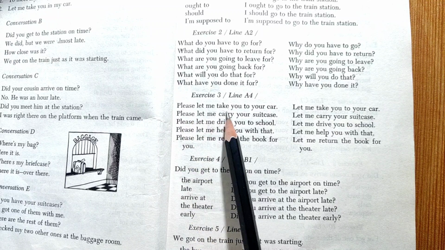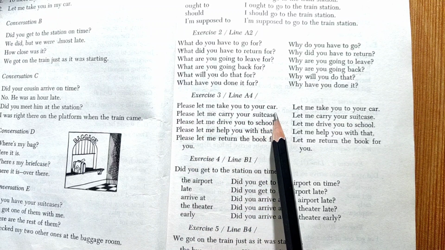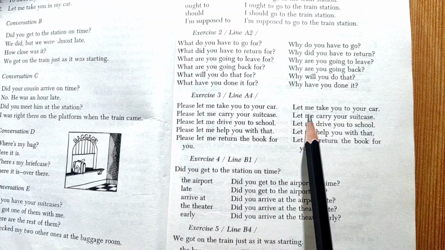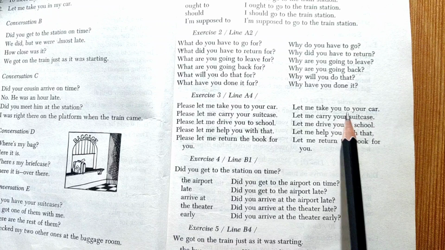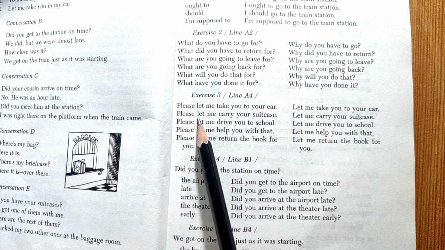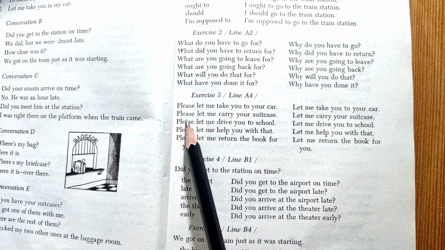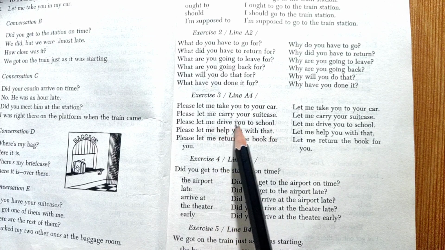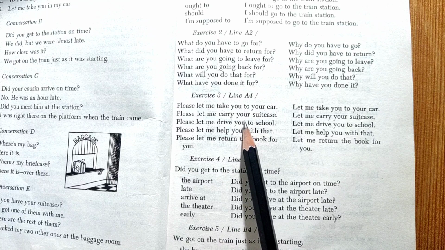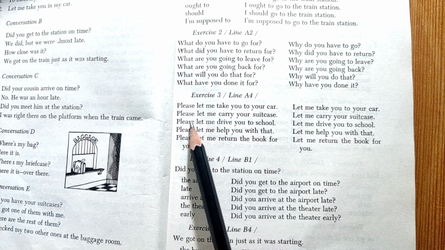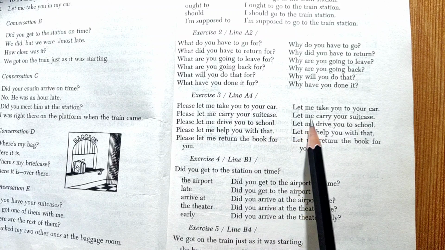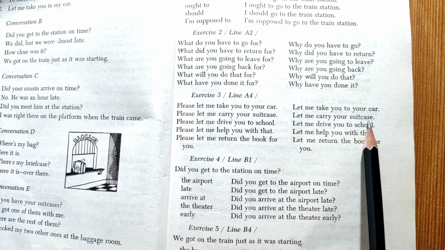Please let me take you to your car. And this thing we can say in a different way, let me take you to your car. Next sentence is, please let me carry your suitcase. Somebody is asking a person, he is saying please, and instead of please we can use this also, let me carry your suitcase.